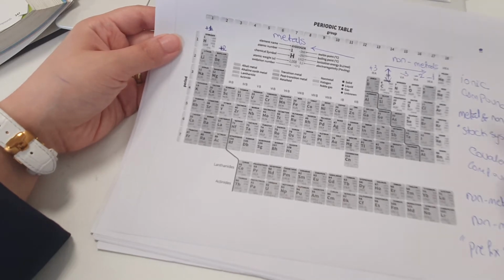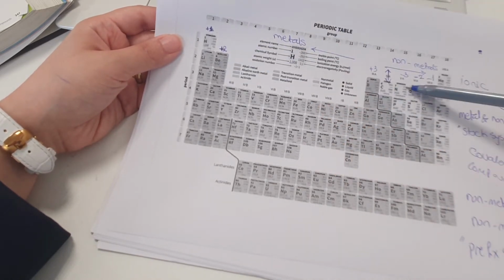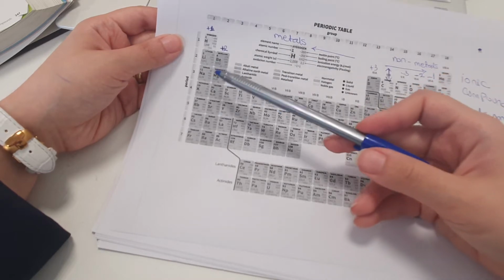What are you writing, miss? What are +1, +2, +3, -3, -2, -1? This is the oxidation number.